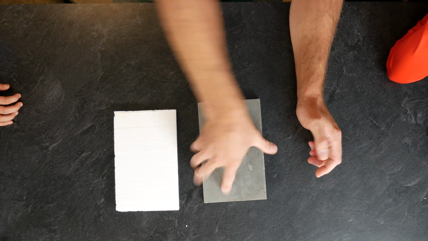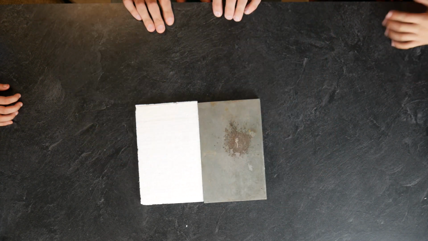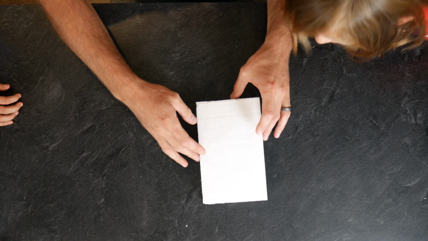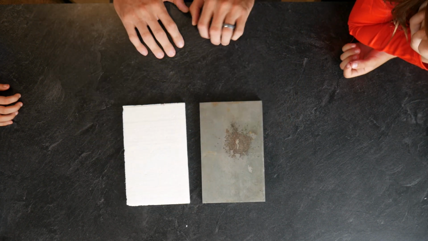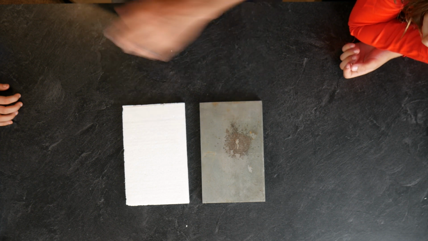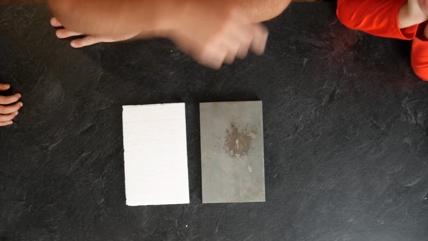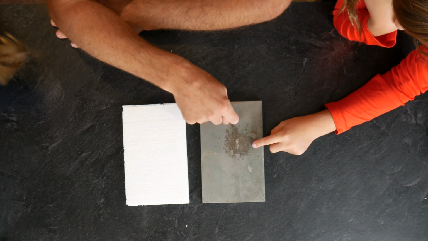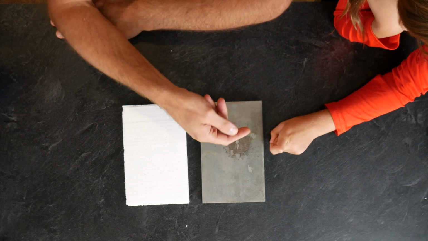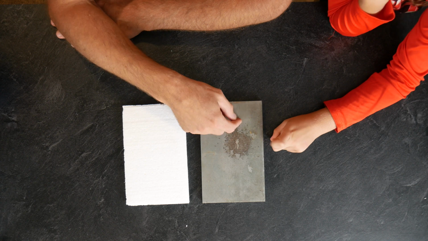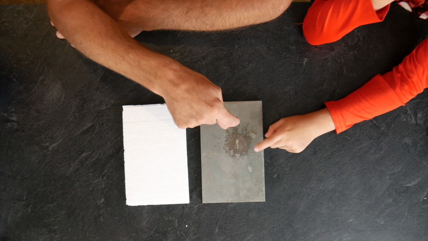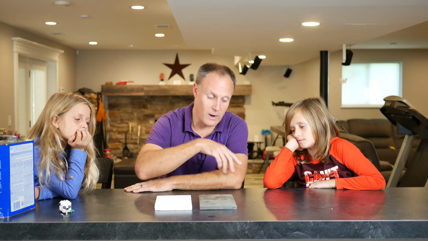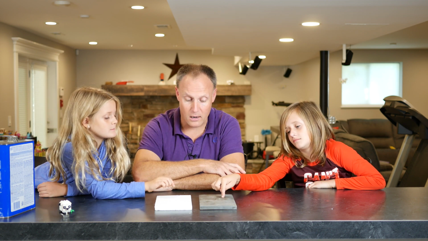I have made both of these exactly half an inch thick, and both of them are exactly the same size. So what do you think we can learn by picking up these two things that have exactly the same dimensions? When we say that something is more heavy, that's a simple way of saying it has more mass, more matter, and more atoms in it. So which one of these two has more matter?